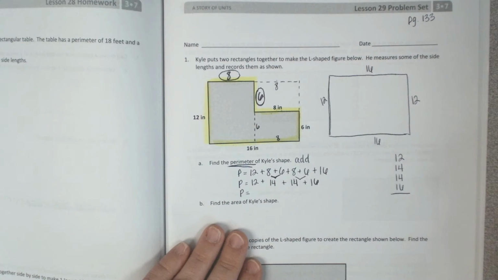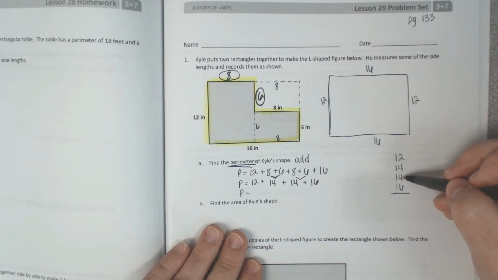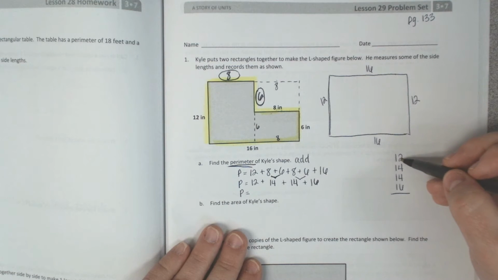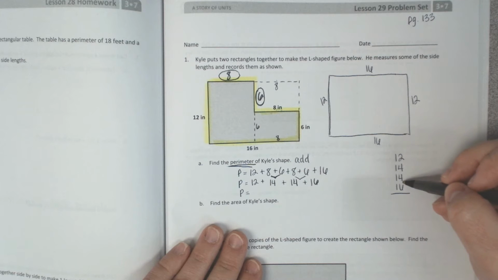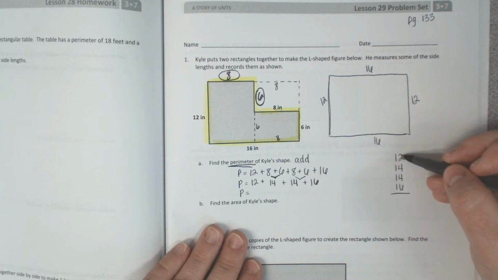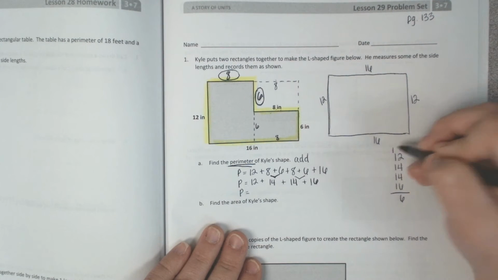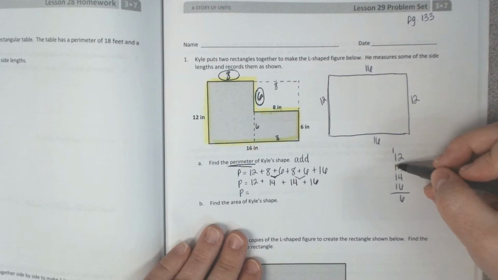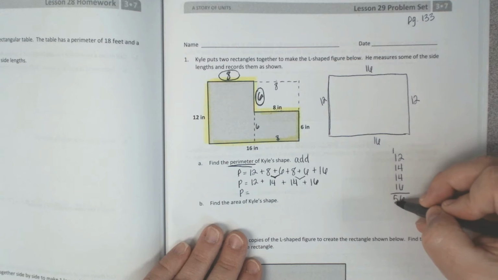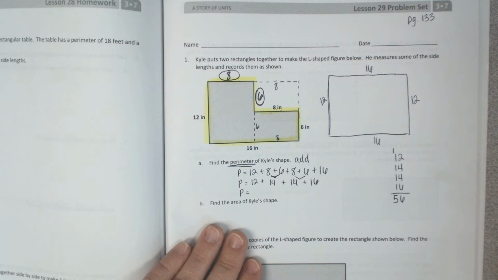Okay. I can say 4 and 4 is 8, 9, 10. So 4 and 4 is 8, plus 2 more is 10. 10 plus 6 is 16. Bring my 6 down, carry my 1. 1, 2, 3, 4, 5. So 56.